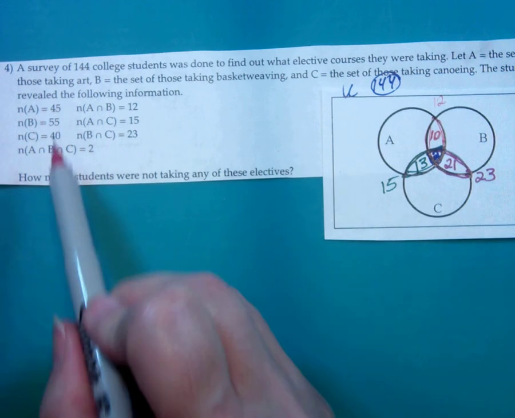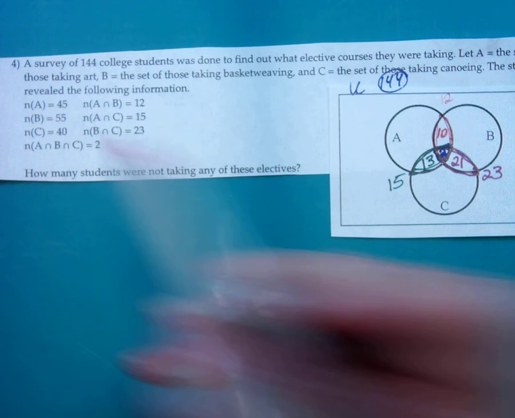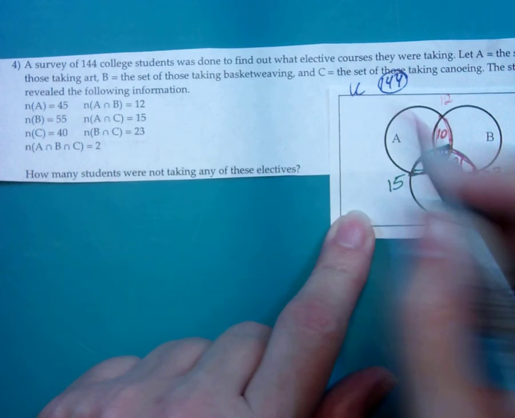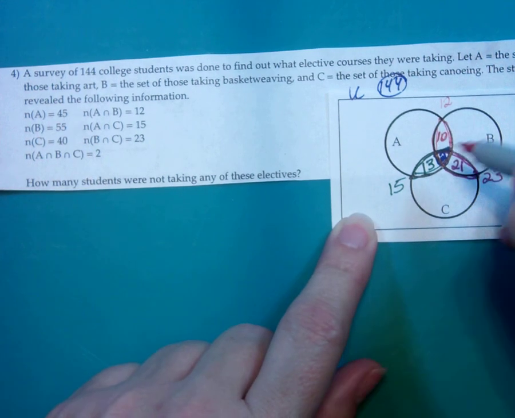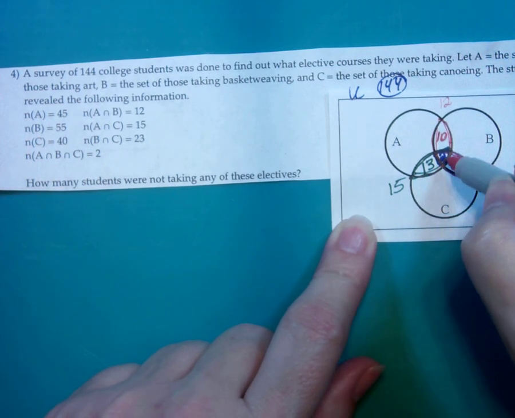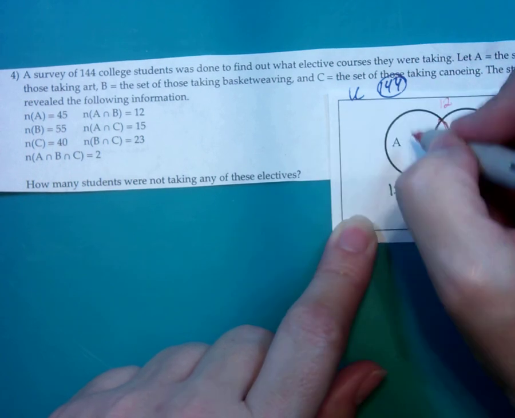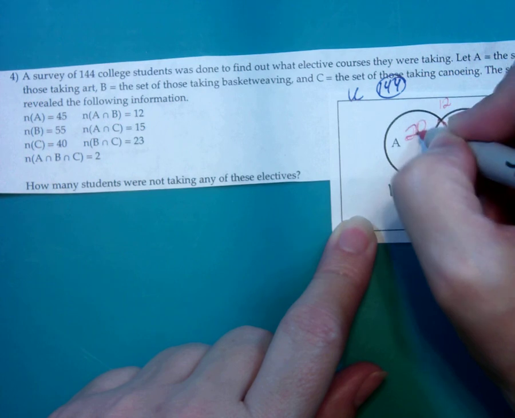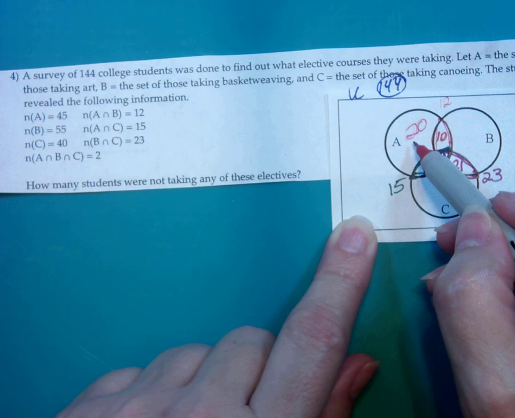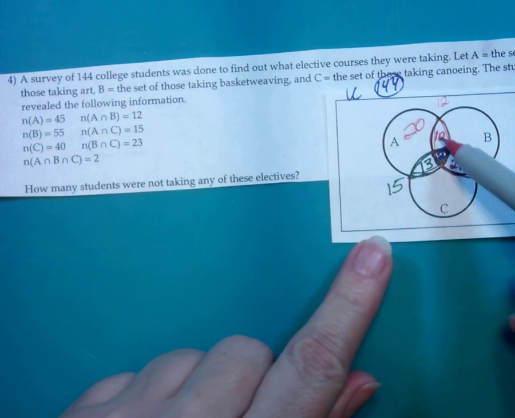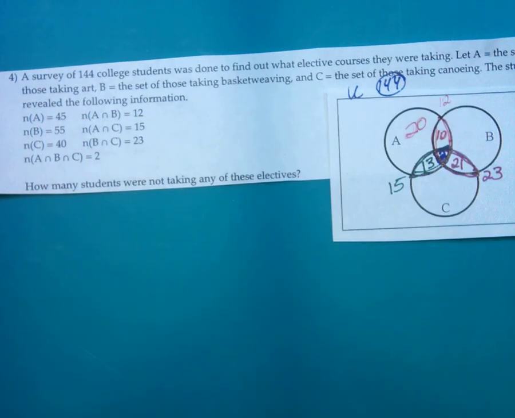Now I come up and I start looking at the number of elements in A, B, and C. If A has 45 people in it, let's see how many I have here. I have 13, 14, 15, 25. That means I need just 20 in only A. These 20 are only taking art. So now I have 20, 30, 43, 44, 45. And that's how many I should have.